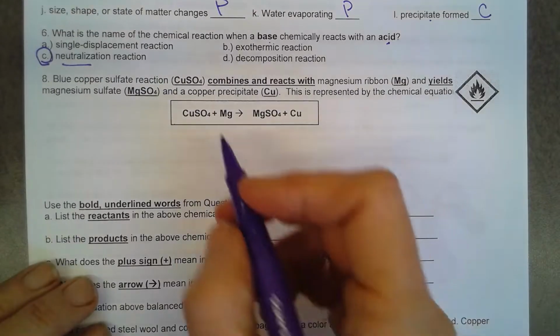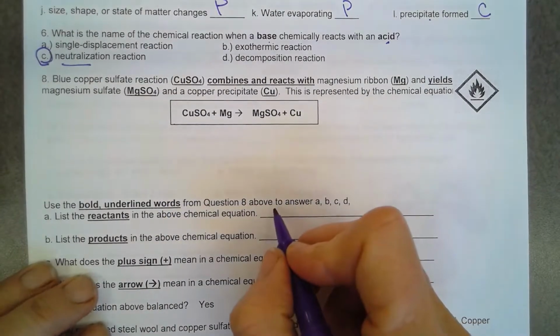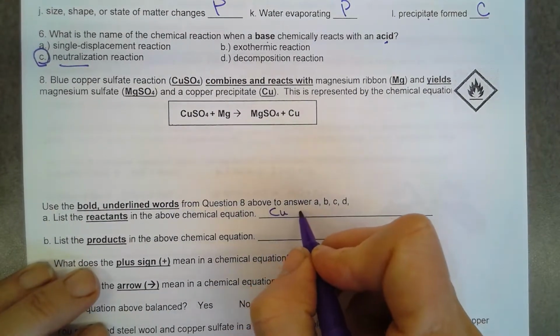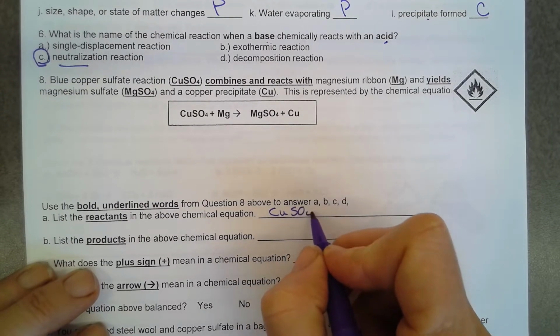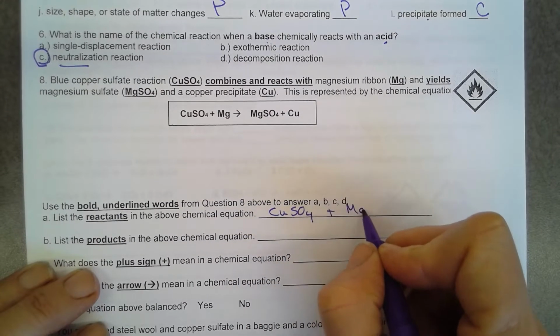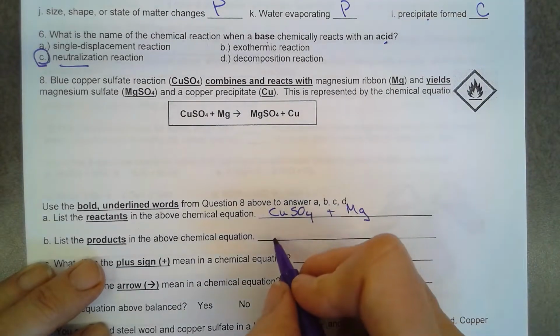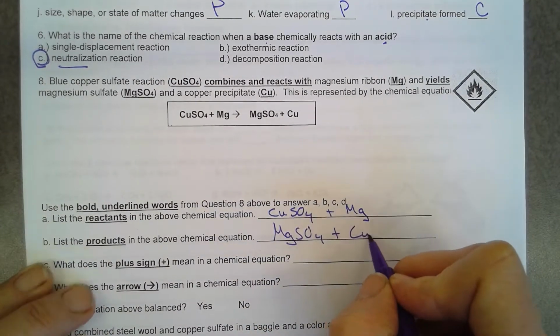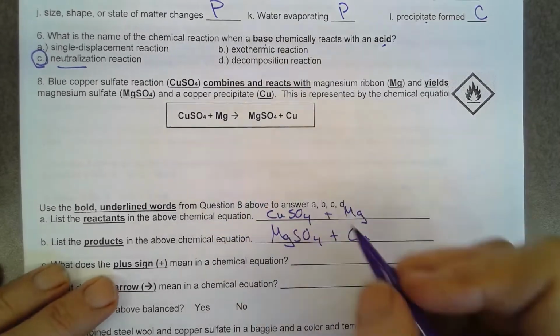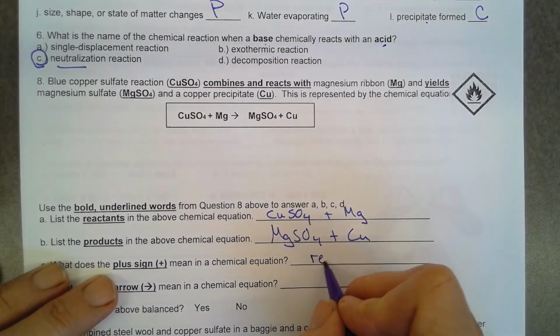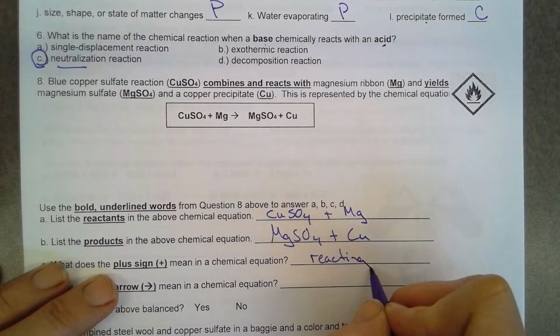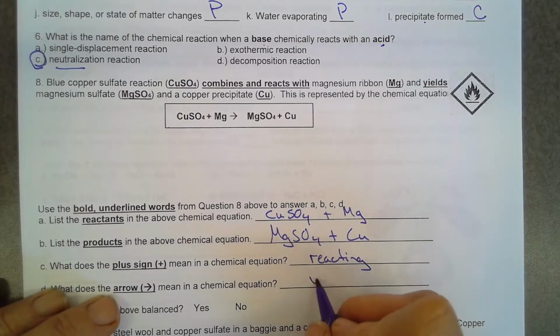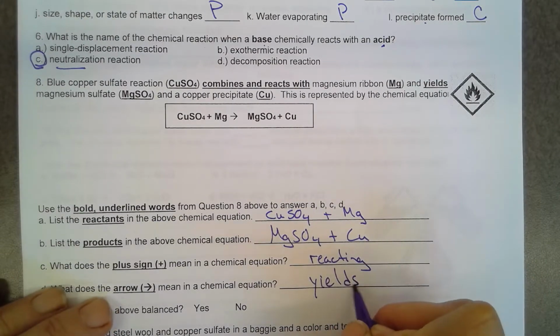So what are the reactants? The reactants are on this side of the equation. So my reactants are copper sulfate and magnesium. The products are then magnesium sulfate and copper. What does that plus sign mean? It means that they are reacting together. They're adding. The arrow yields.